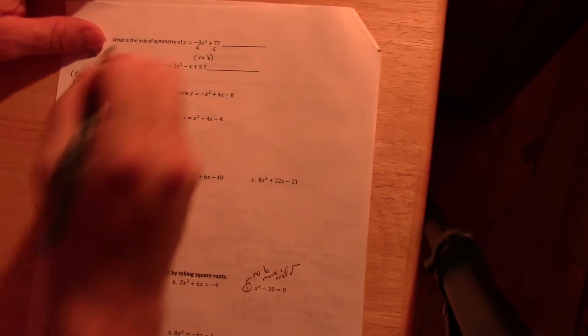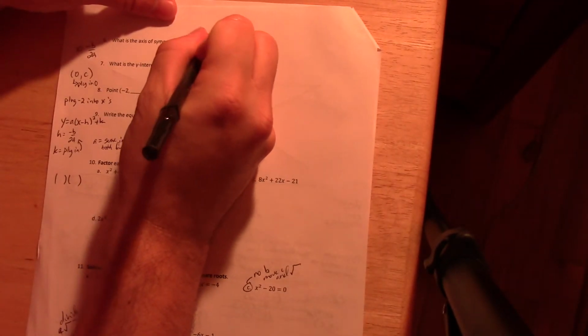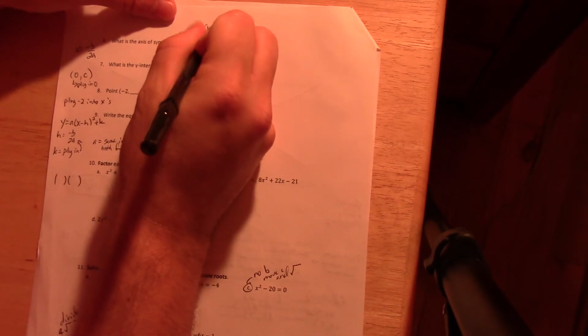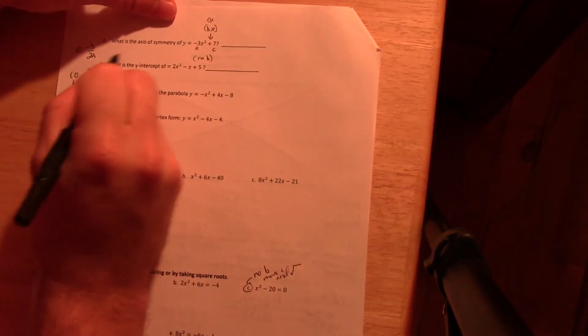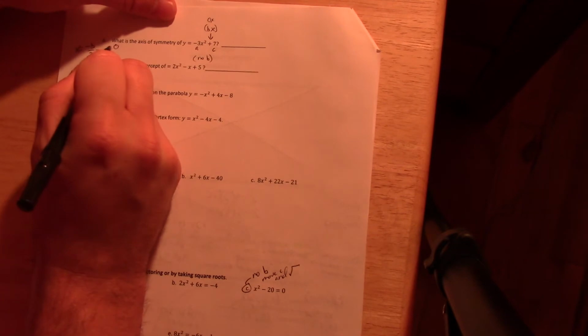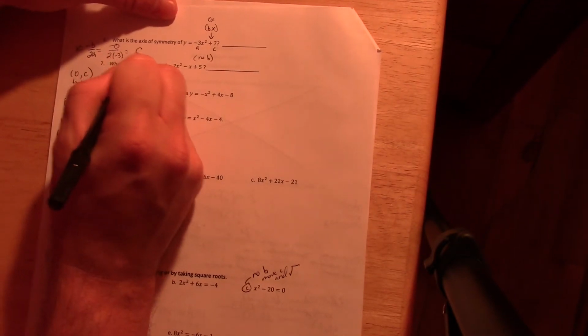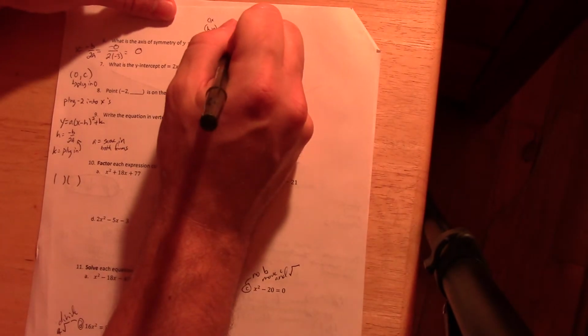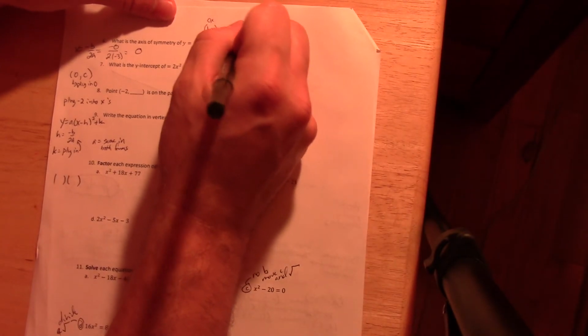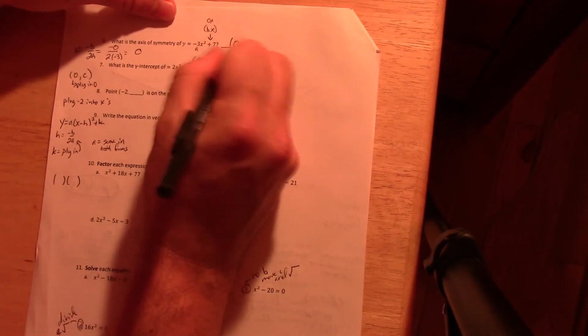Finding the axis of symmetry is always done by taking the opposite of b over 2a. Well, in this case, there is no b because there is no x term. So that's 0x, and we plug 0 in right there. The opposite of 0 over anything, I don't care what it is, but I'm going to fill it in anyway, is still 0, and so my axis of symmetry is 0.